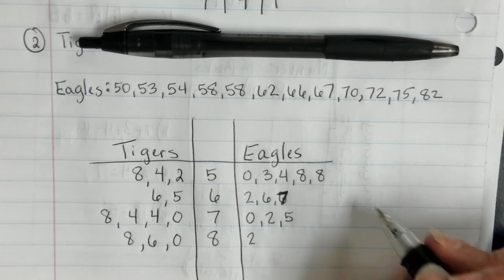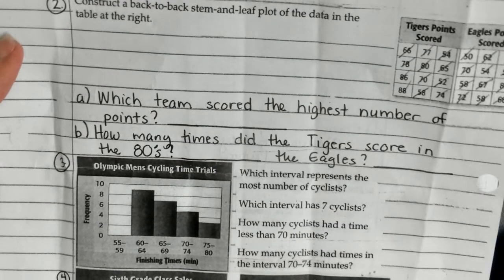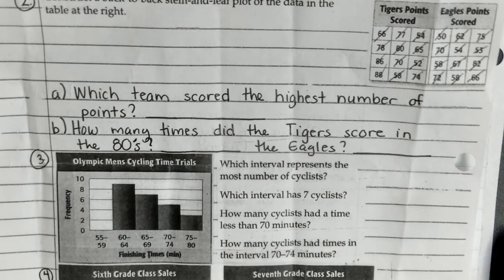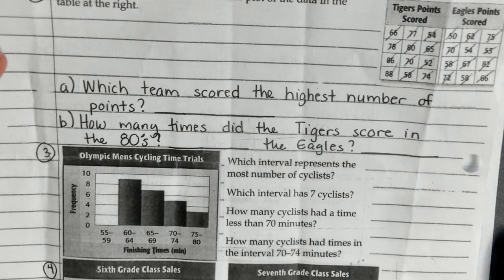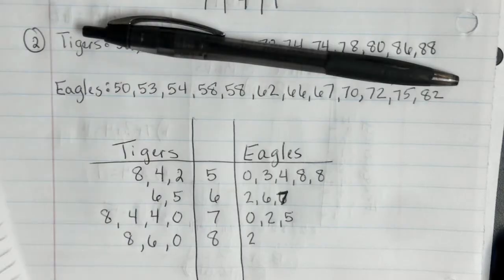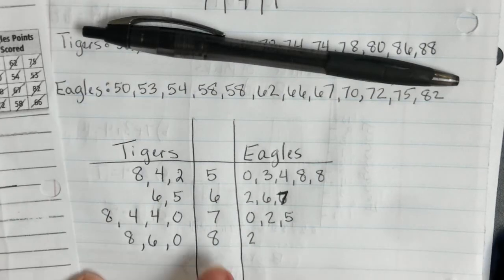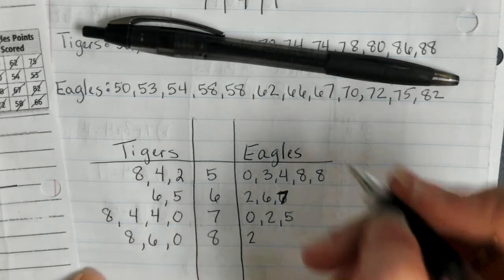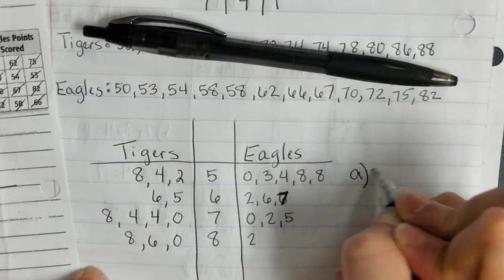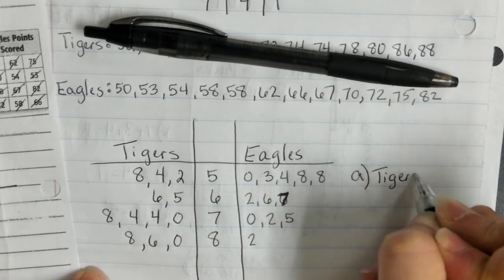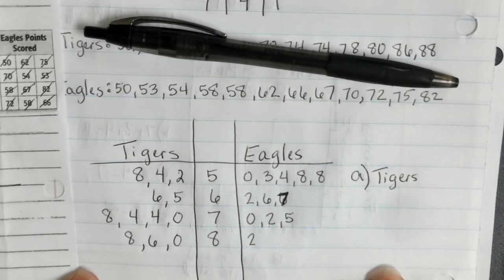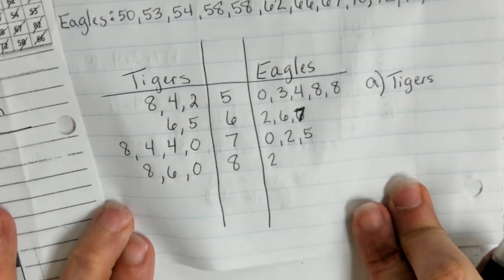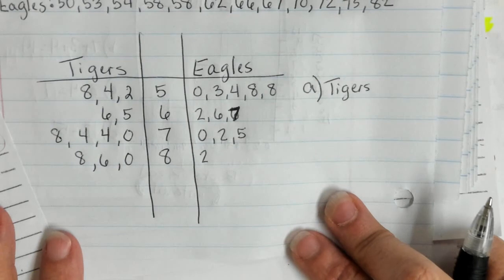Looking back at this question, letter A says, which team scored the highest number of points? So the highest number of points is 88, which would be the Tigers. Okay. Kind of looking down here. There we go.